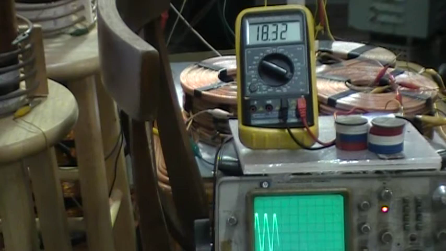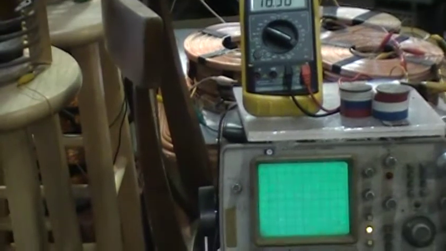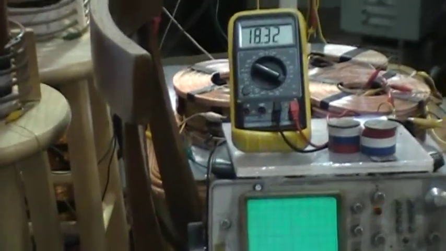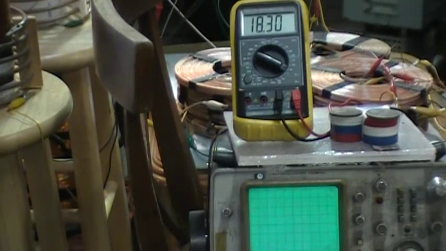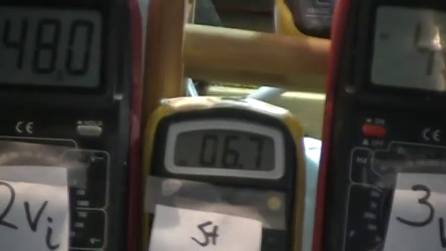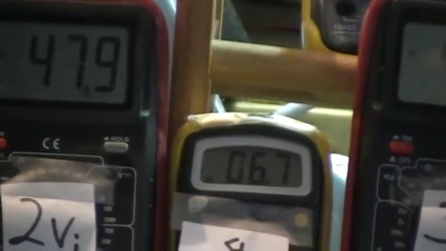We now have a voltage meter reading 18-point volts, and the scoping may not show that, but we're going to show why in a second. We've got a voltage meter reading a fluctuating 18.3 volts. We've got meterings over here showing the sum of the input voltages. We got 5.8, 6.7, and 5.5.